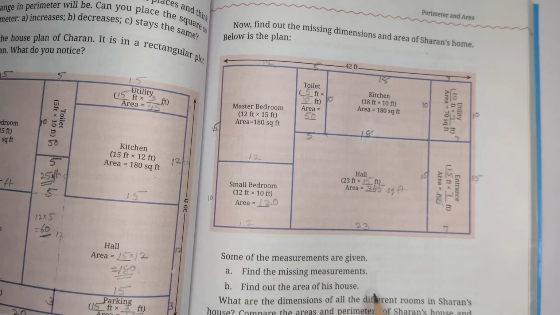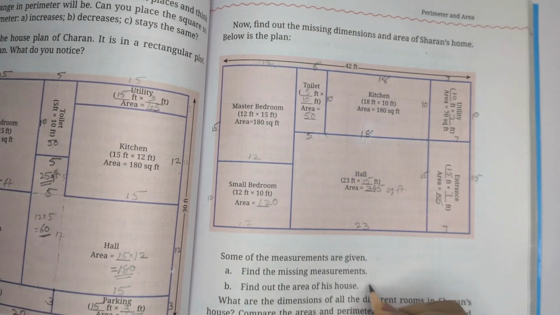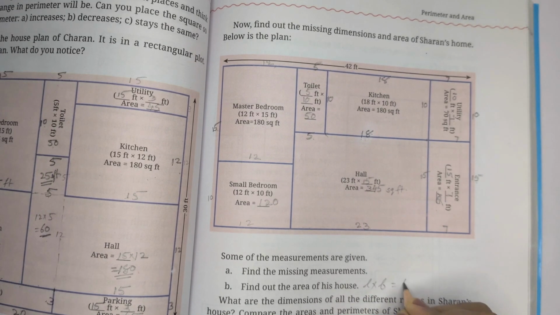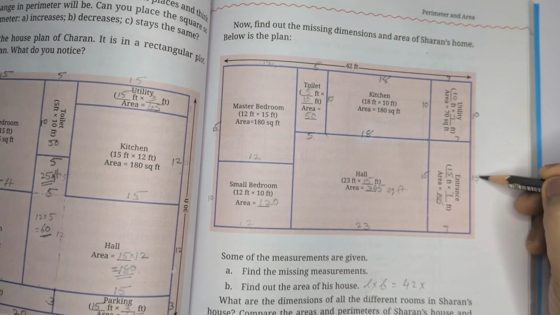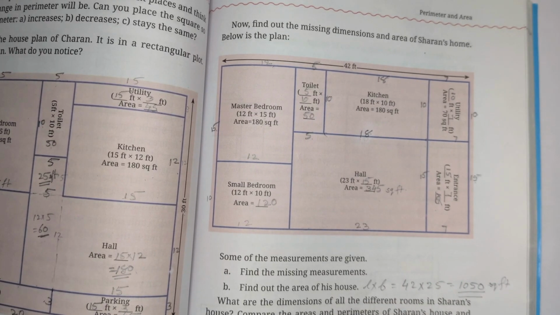Next, find out the area of the house. Area of the house, already this side length is given 42. We know that it is a rectangle shape. So length into breadth, which means here 42 and breadth is coming here 10 plus 15, 25, which is equal to 1050 square feet. So both the houses have the same area, different plans.